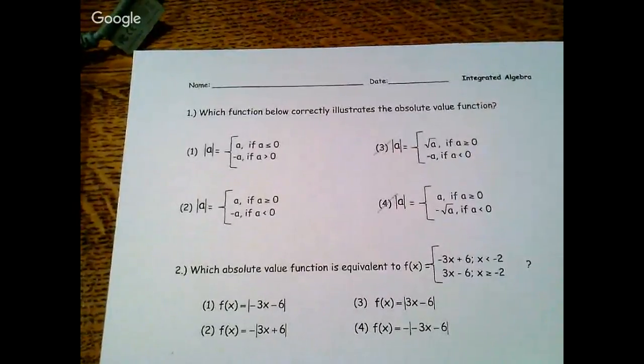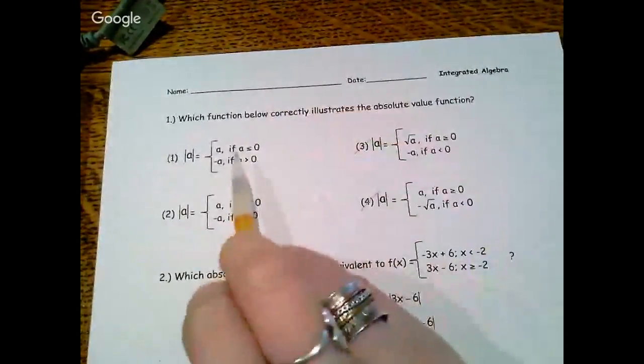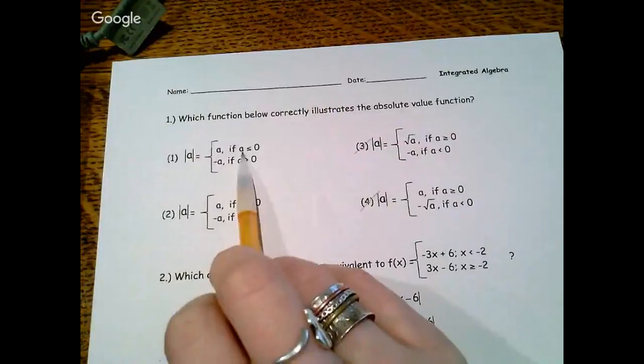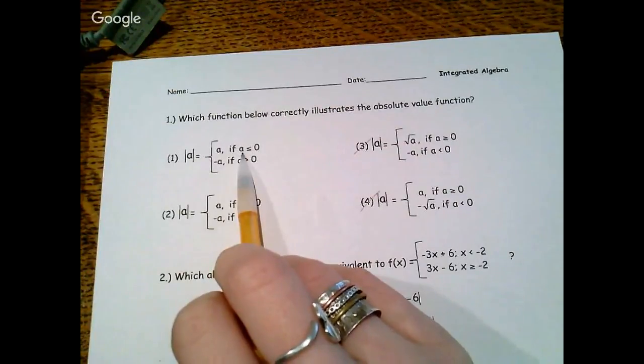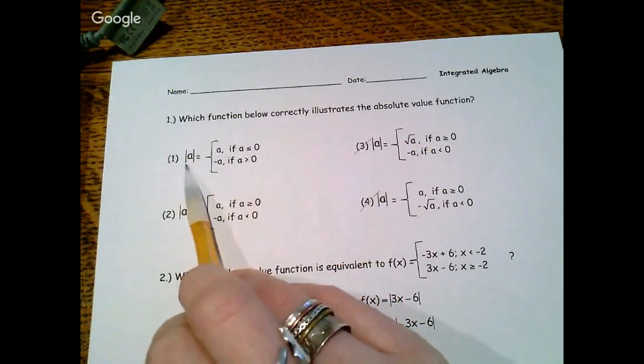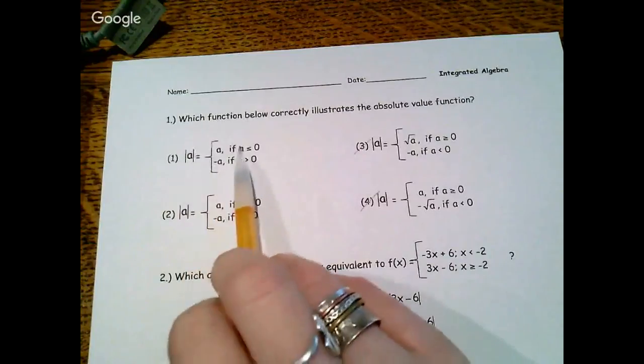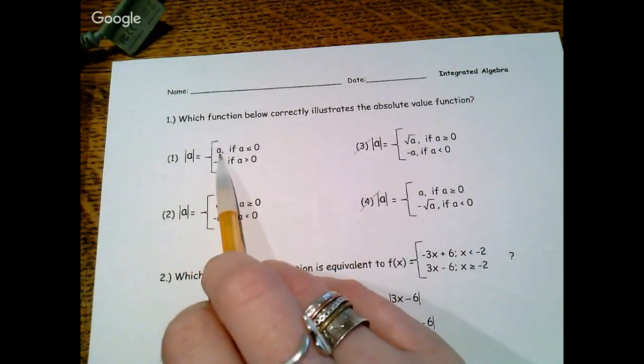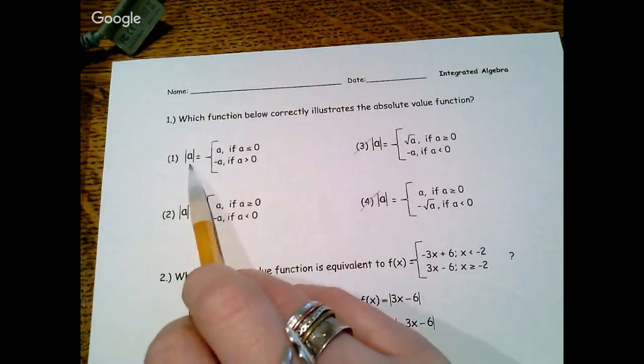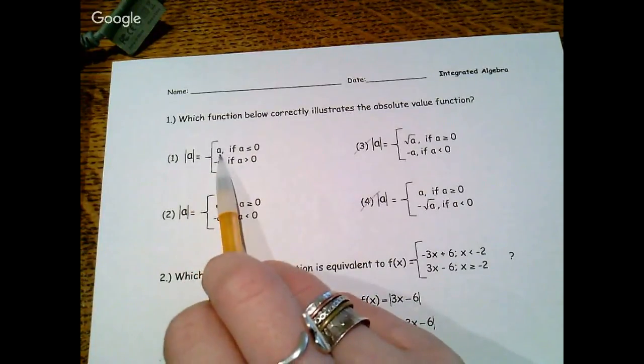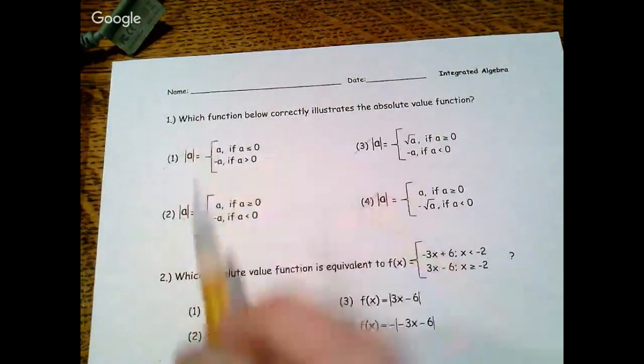So now we're down to 1 and 2. So 1 and 2, this tells me for every value less than or equal to 0, our absolute value function keeps it the same. So let's say this is a -1. That means if a is -1, then the absolute value of a is also -1. Well, that doesn't make sense, right? So that's out.